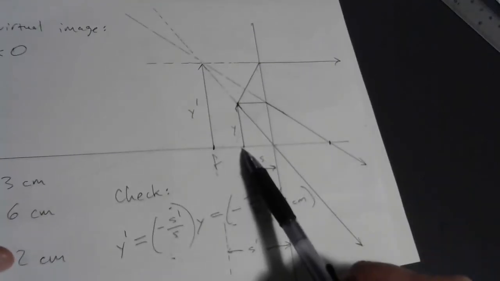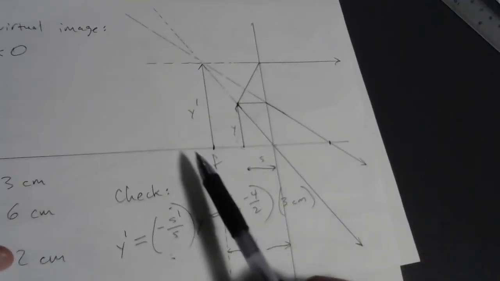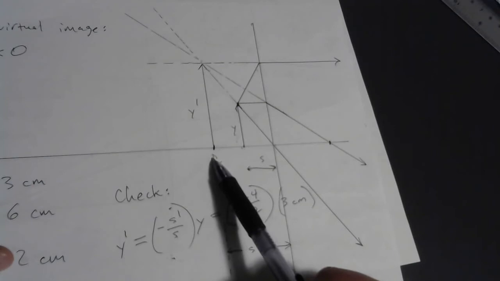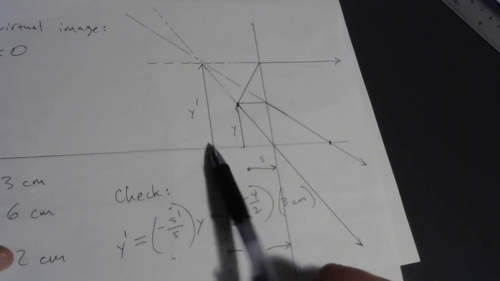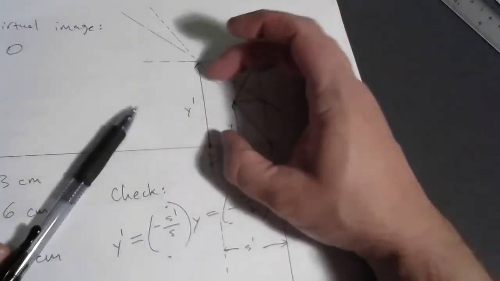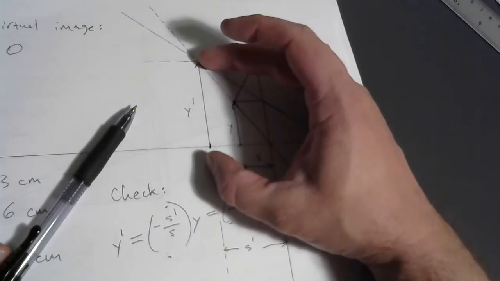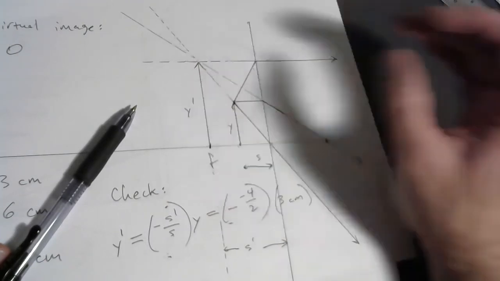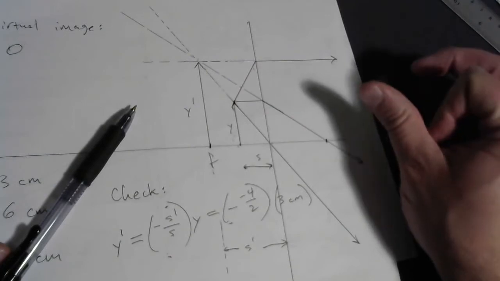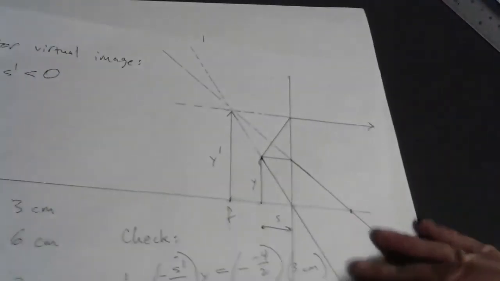If you put the object inside the focal point, you will get an image on the same side of the lens as the object, and that image will be enlarged. And I think it's upright, and I think it's almost always enlarged. Don't quote me on that.